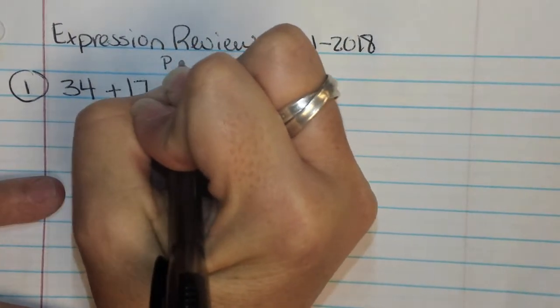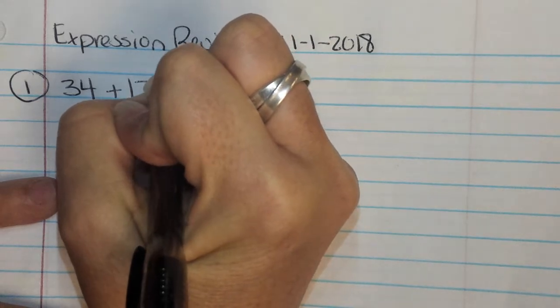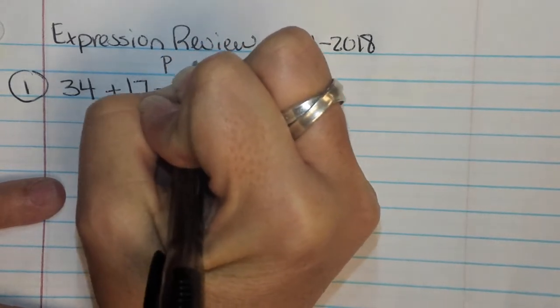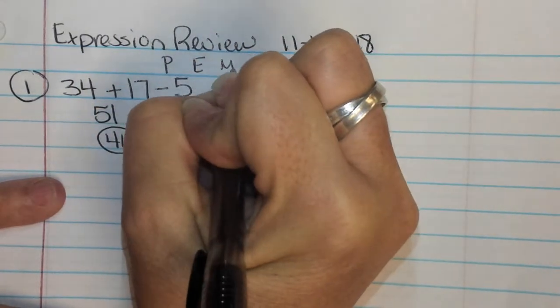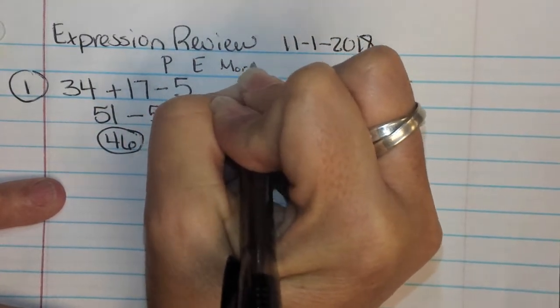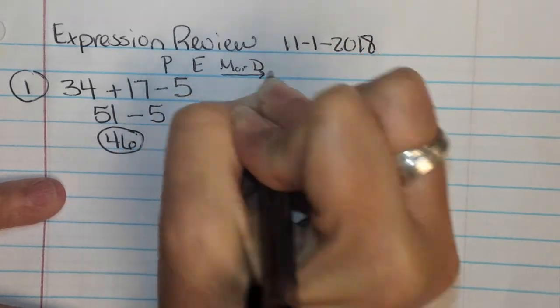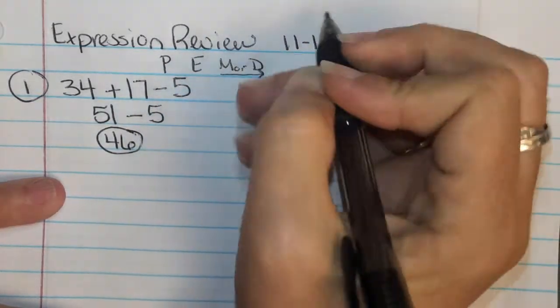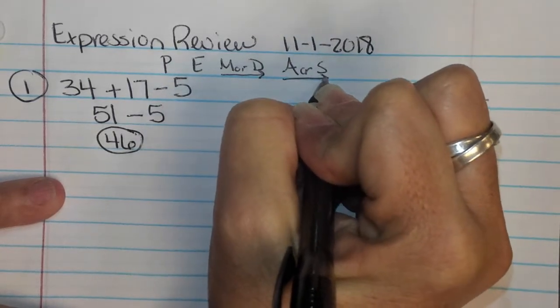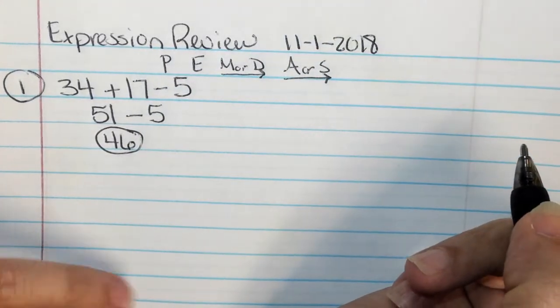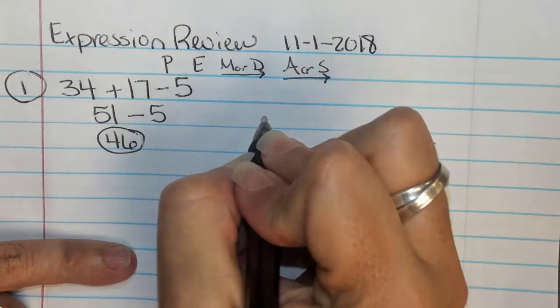Please remember it's order of operations. P for please, meaning parentheses. E for exponents. Remember it's multiply or divide from left to right. Get rid of all that. Then get rid of add or subtract from left to right. Just kind of throwing that out there.